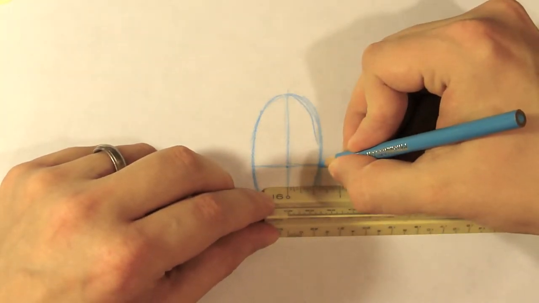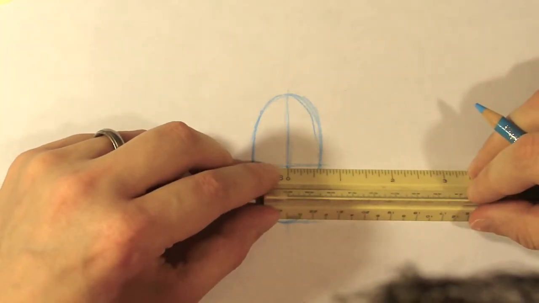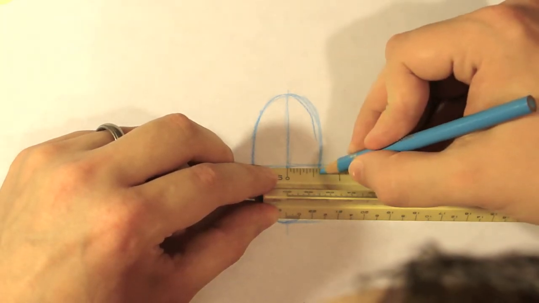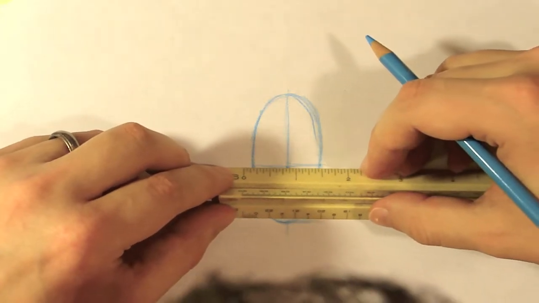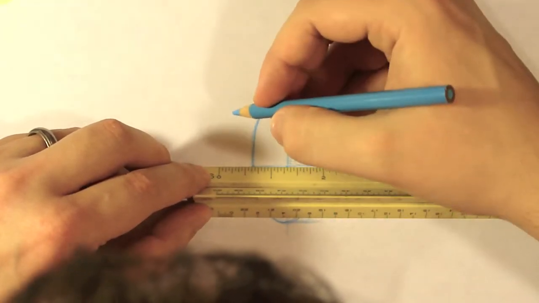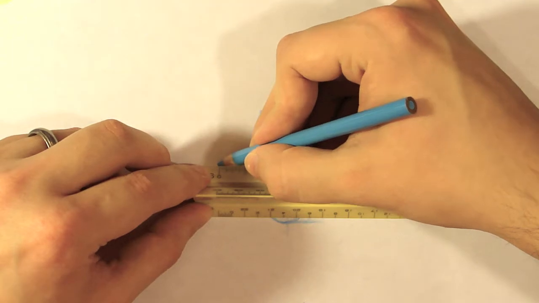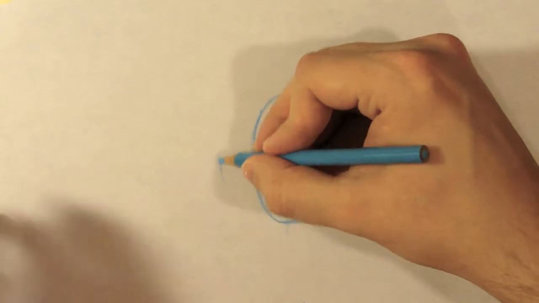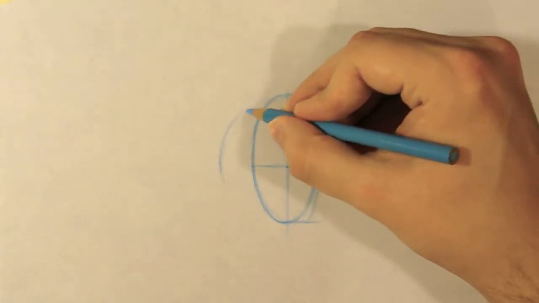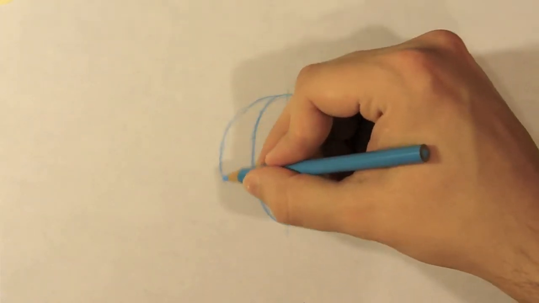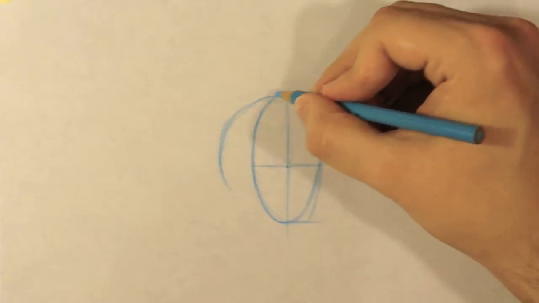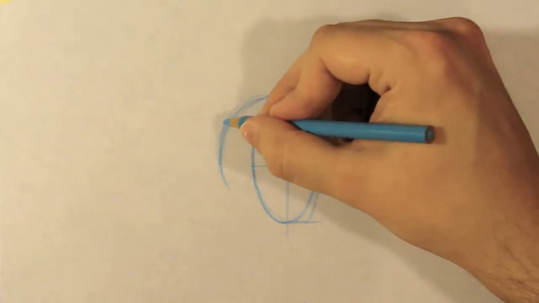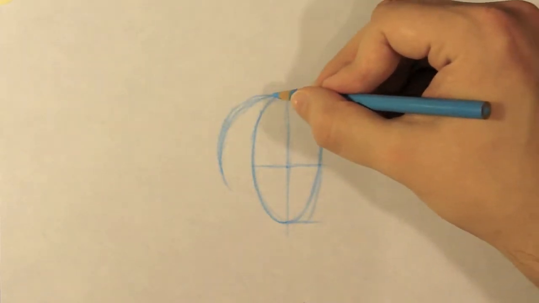And now we do like we did before, and we measure, because this would be like our new point. So we measure there to there. We add it to this side, like that. So that's how much head will be added onto the back. So like that.